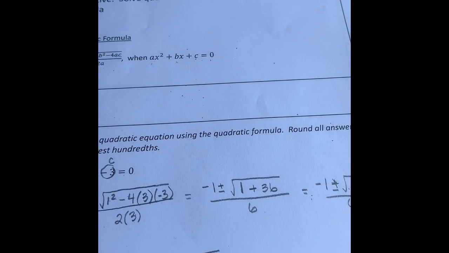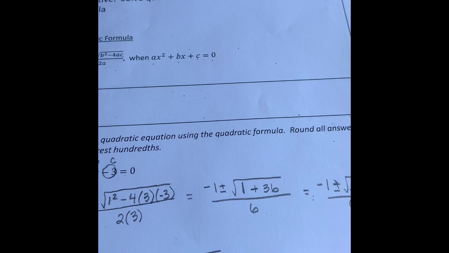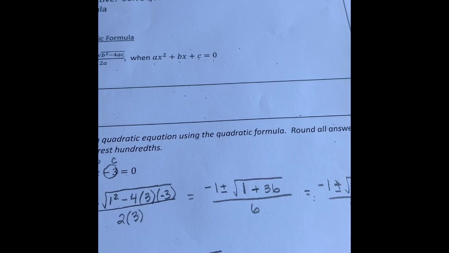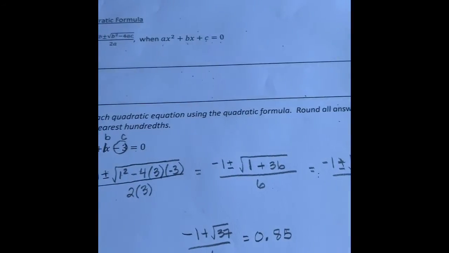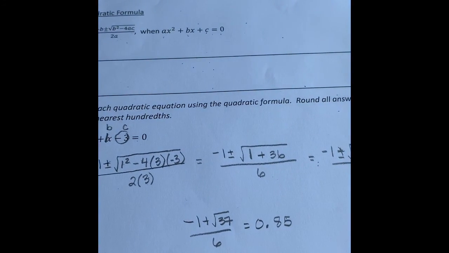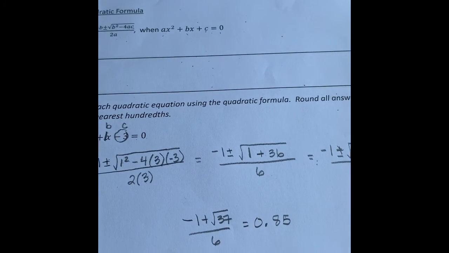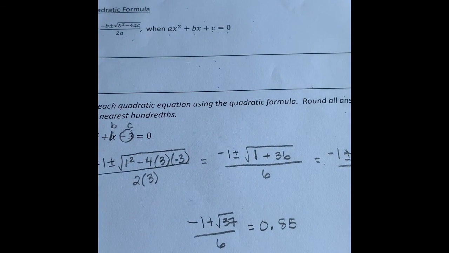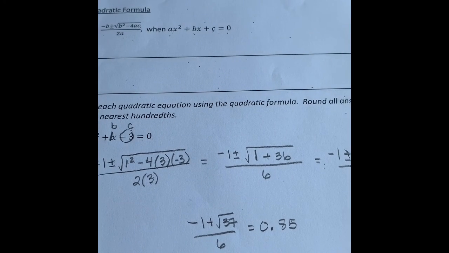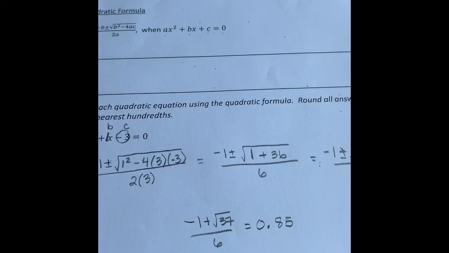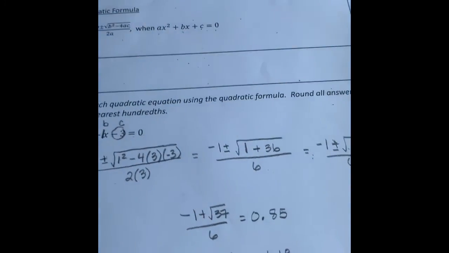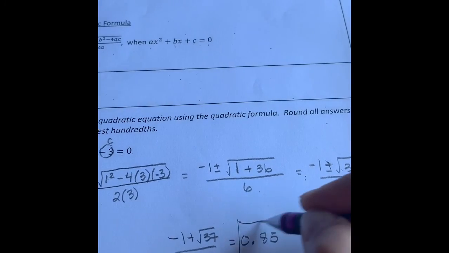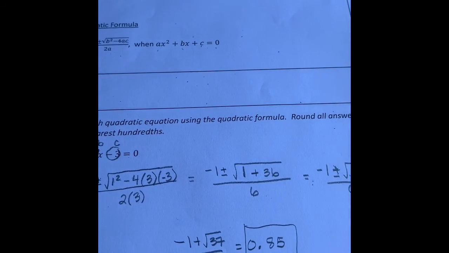And when I do that, I get 0.8, and then that 7 is going to round the 4 up to a 5. So I get 0.85. Then I'm going to do the same thing for this second one here. So I'm going to put -1 minus the square root of 37, hit enter, and then divide by 6. So I get negative 1.18. The 0 will not round that 8 up. So these are your two answers. Looking at the next example.